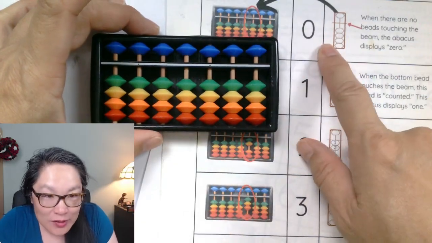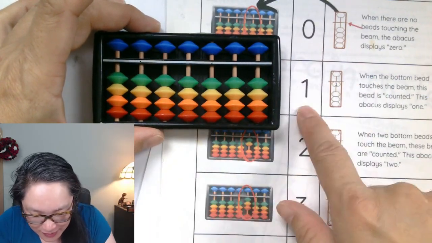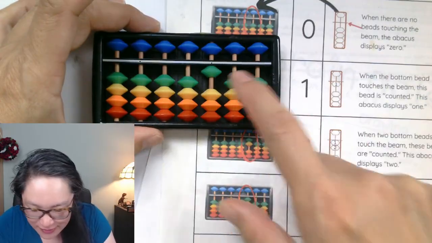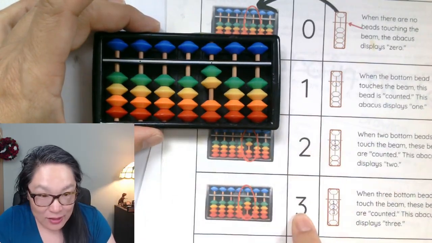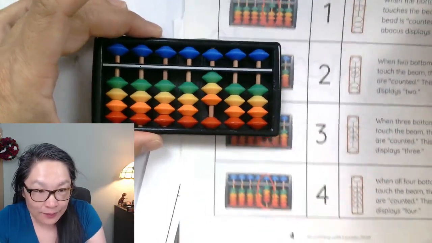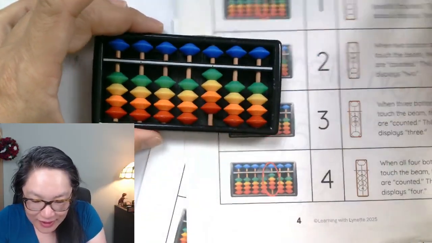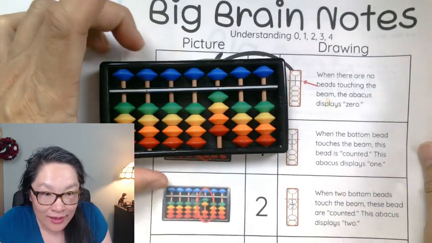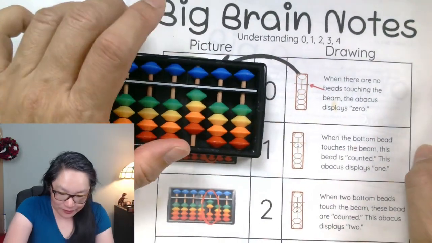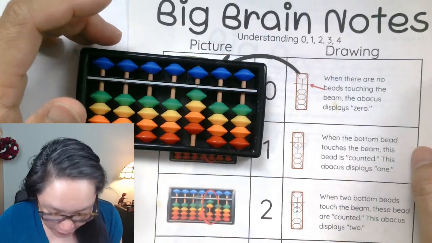So what we're going to do is read 0. This is 0. This is 1. This is 2. And this is 3. And then this is 4. It's funny because I call this the big brain notes. So what we're doing is understanding how to read the abacus.